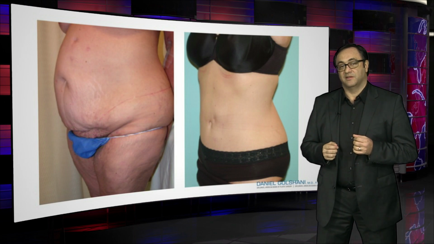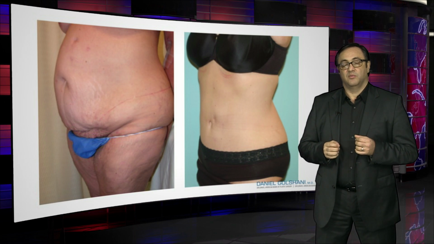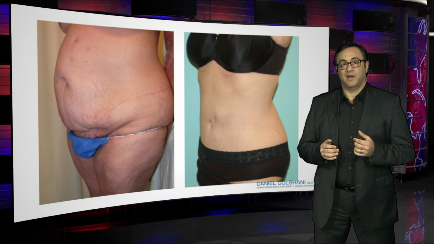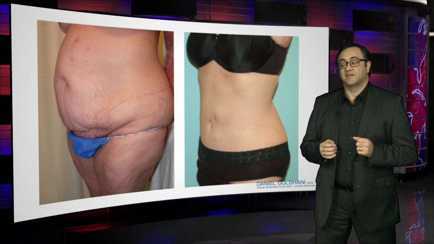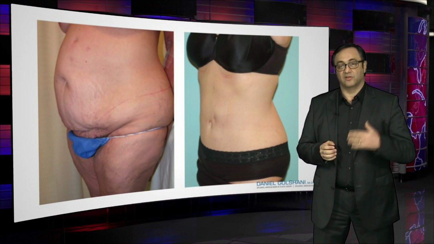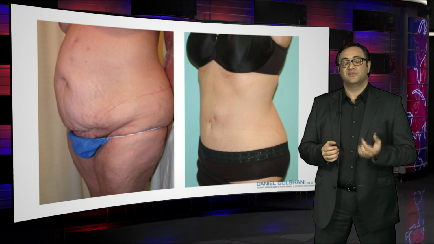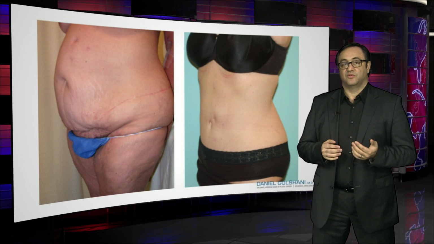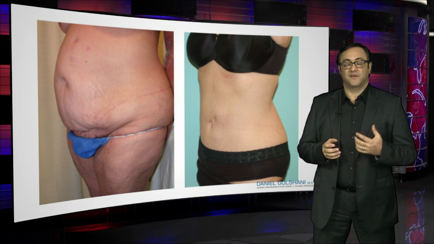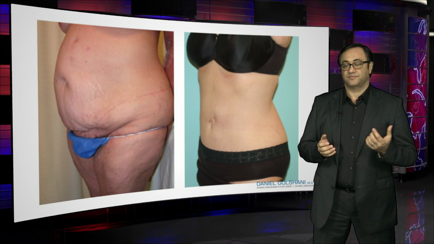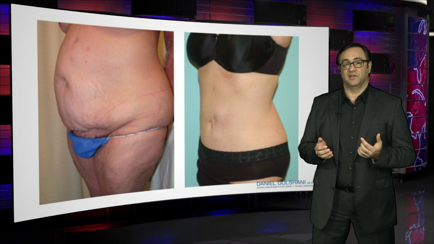Looking at this patient, she had a bariatric procedure. She had a gastric bypass done laparoscopically. She lost about 100 pounds. On the left, we can see her photograph from after having lost 100 pounds. She came to see me and she just wasn't happy. She had loose skin, her abdomen was protuberant, she had stretch marks. She just felt that her weight loss really hadn't accomplished for her what she needed.